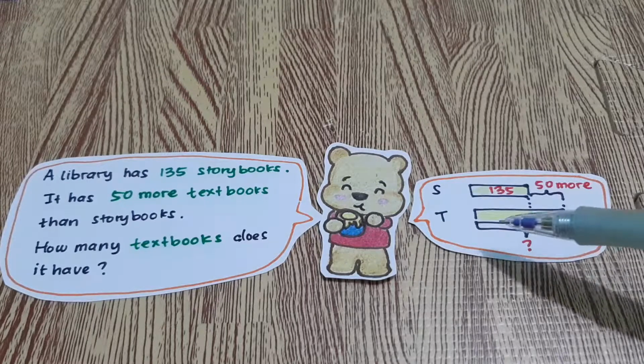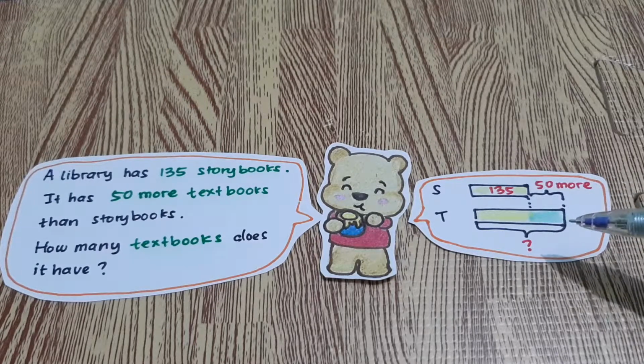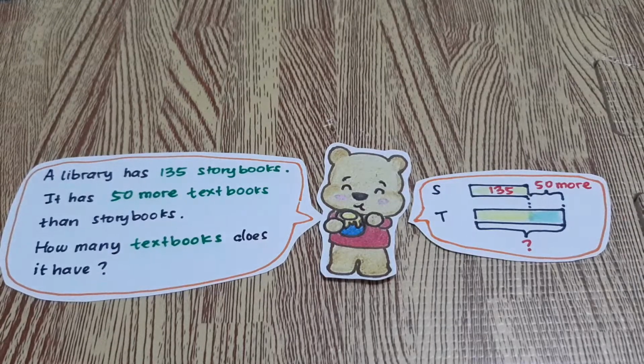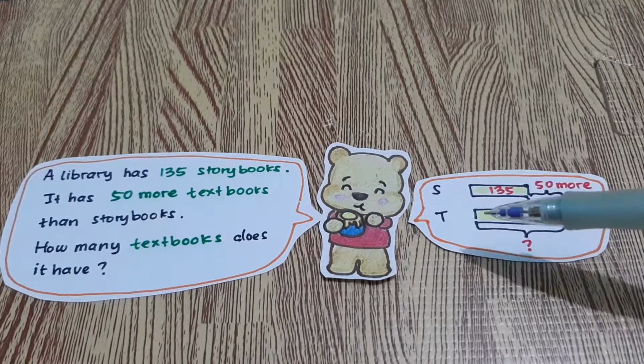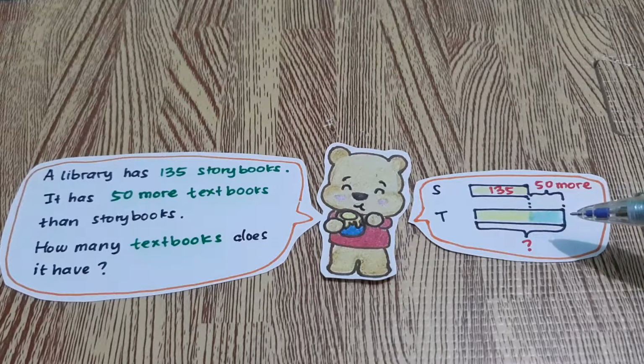If the textbooks have 50 more, it means the textbook bar is longer or shorter? Yes, it's longer. So the textbook is longer. Longer by how many? 50 more. So how to find how many textbooks there are? Easy. Take a look. The textbook is longer.